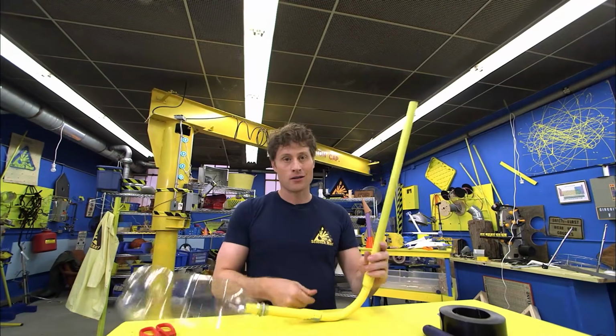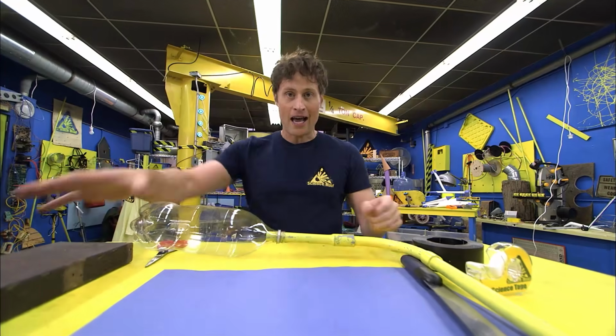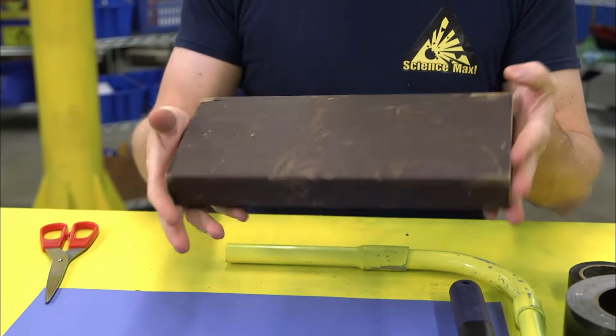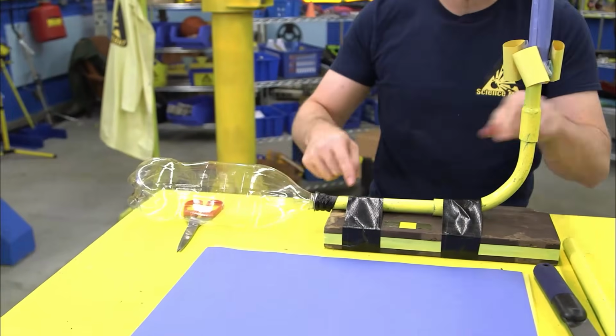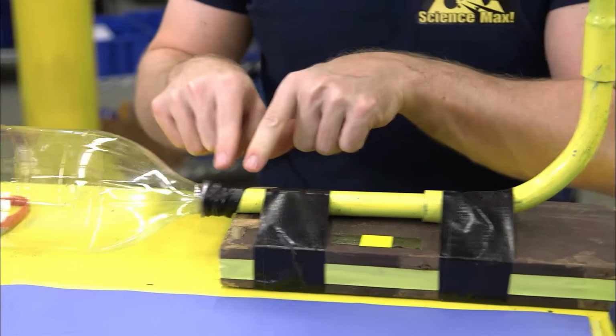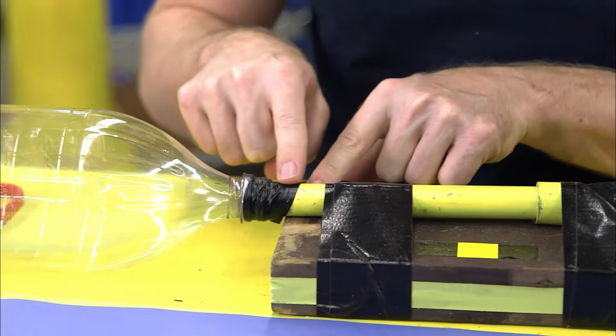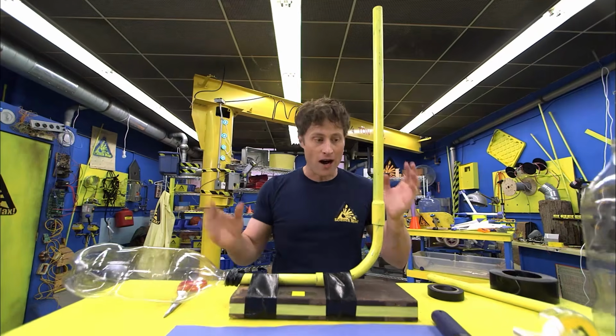Ready to go. But of course, it doesn't stay up, so we have to attach it to a base. And it will look like this. And you see, it's been attached with duct tape here, and I've used electrical tape, and I've wrapped that part around there. Now, building the rocket.